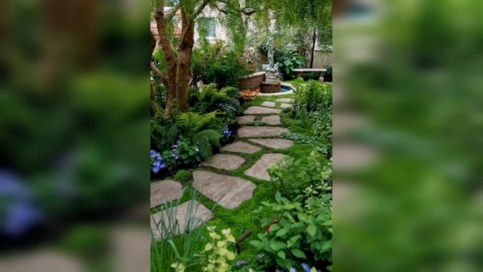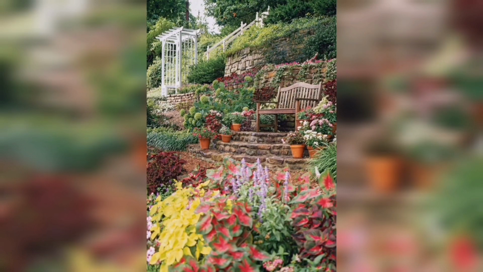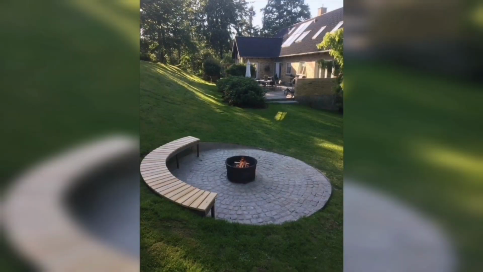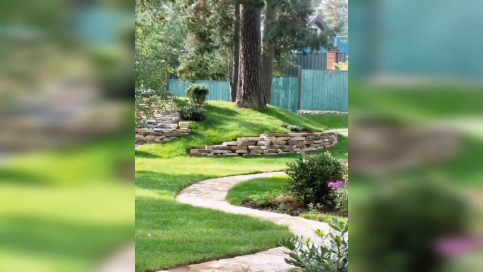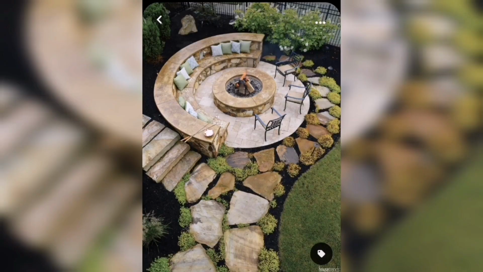Terraced garden. Terracing the slope can help to create usable spaces that are level and easy to maintain. One of the benefits of a terraced garden is that it allows you to create different areas for planting, seating, and entertaining.